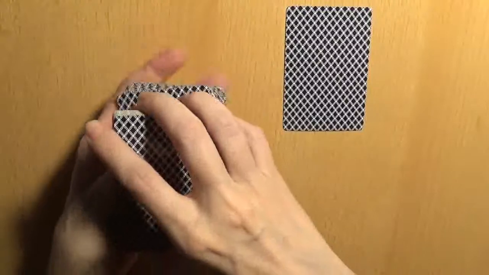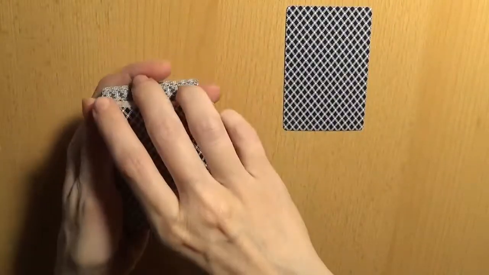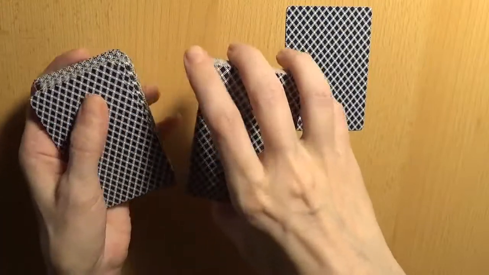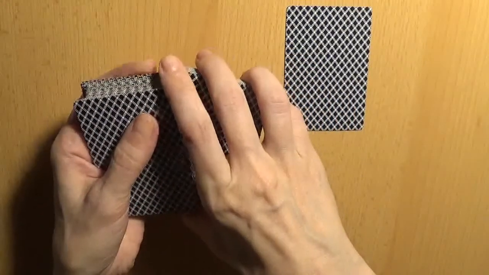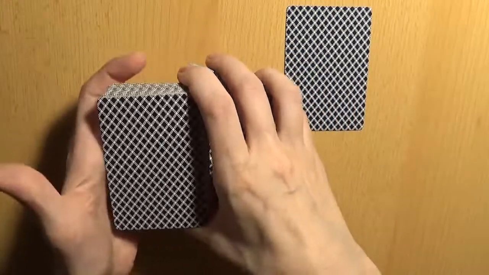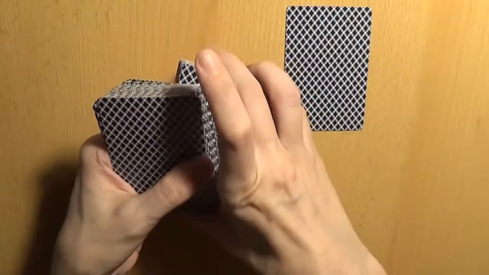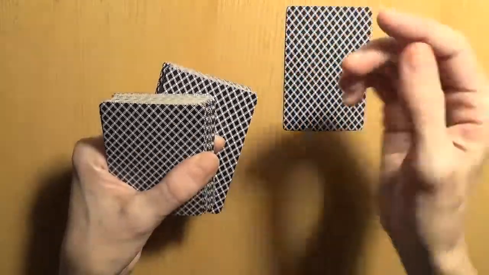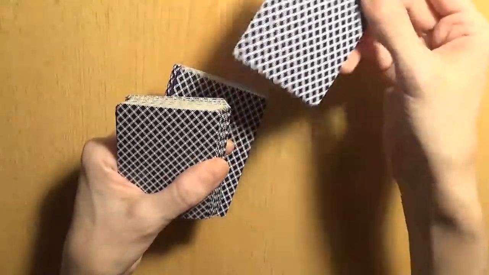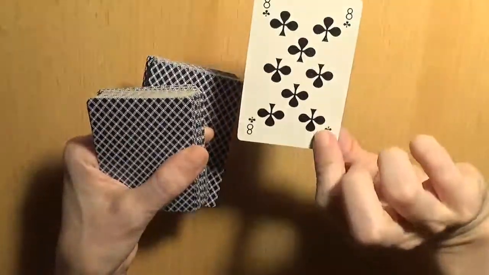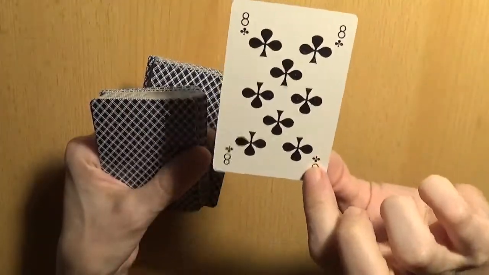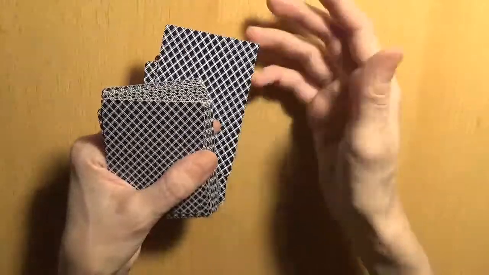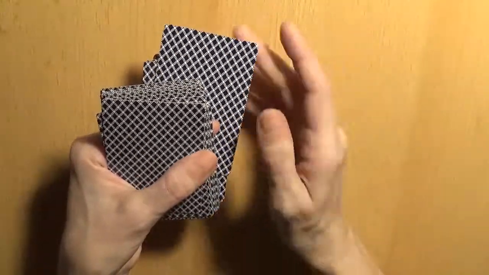And now, you make this move quickly, so you lift the top half of the cards and you put them underneath the bottom half of the cards, like this. And now you invite the spectator to simply put the card he has chosen, the 8 of clubs, in between your cards at a random place.